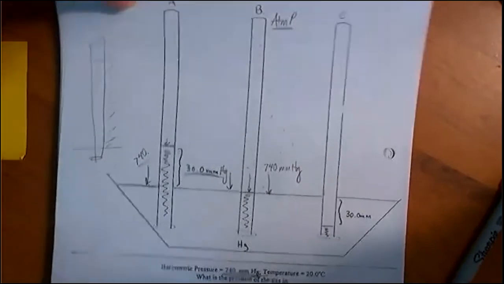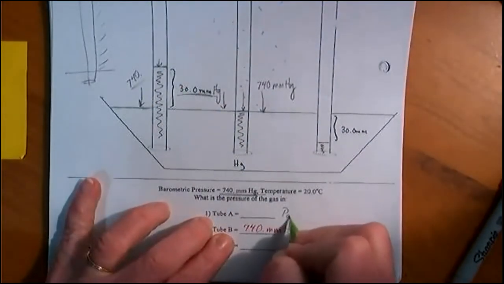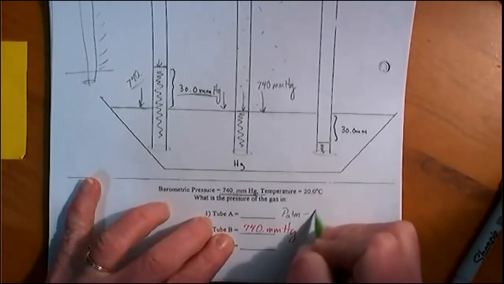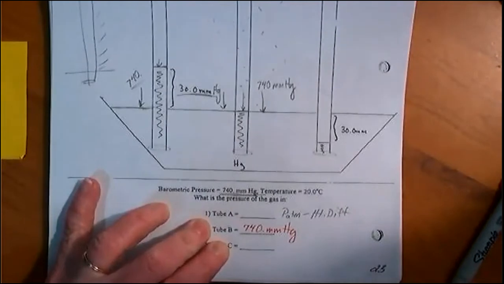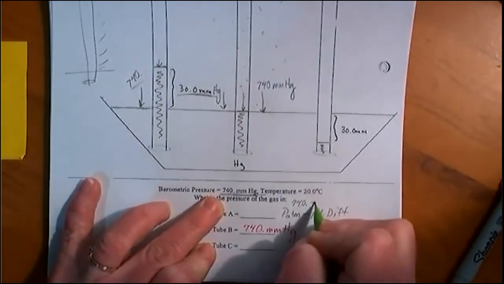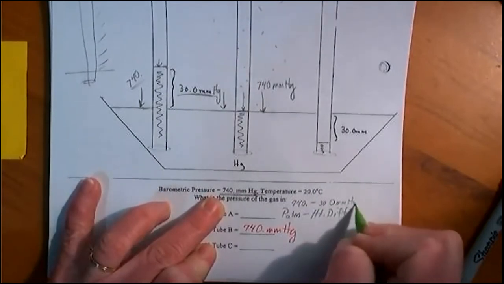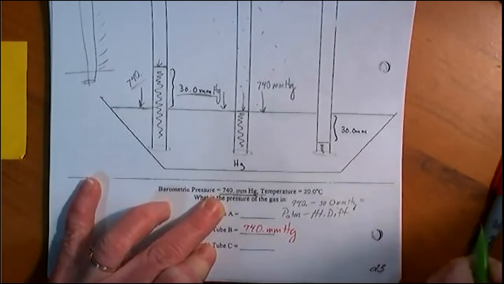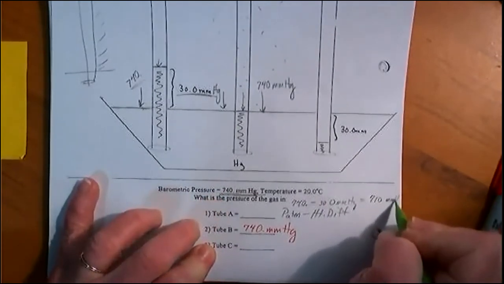And so for tube A, it would be the pressure of the atmosphere minus the height difference, which would be 740 minus 30 millimeters of mercury, and we know we respect the least precise decimal place, which it would be 710 millimeters of mercury here.